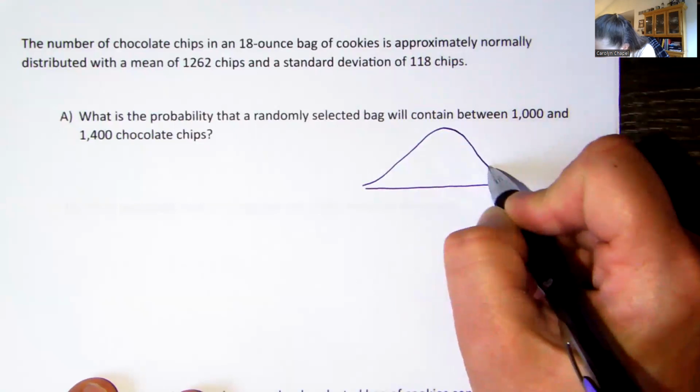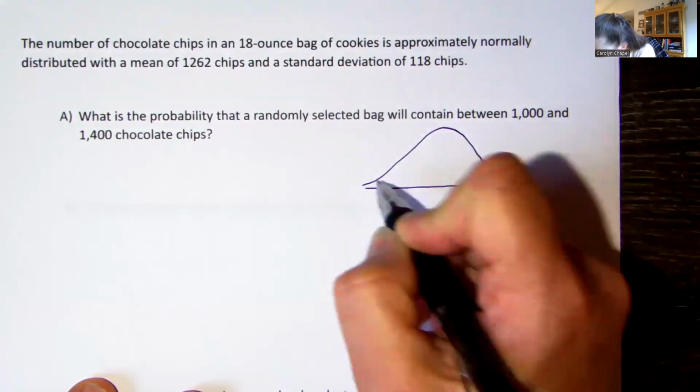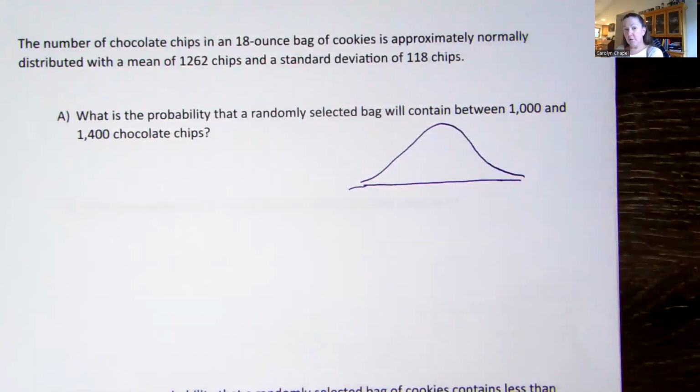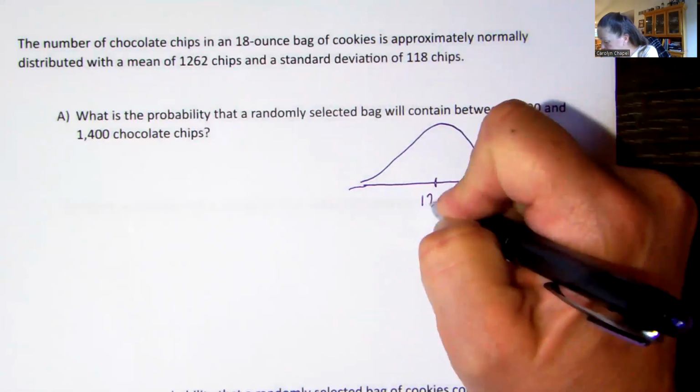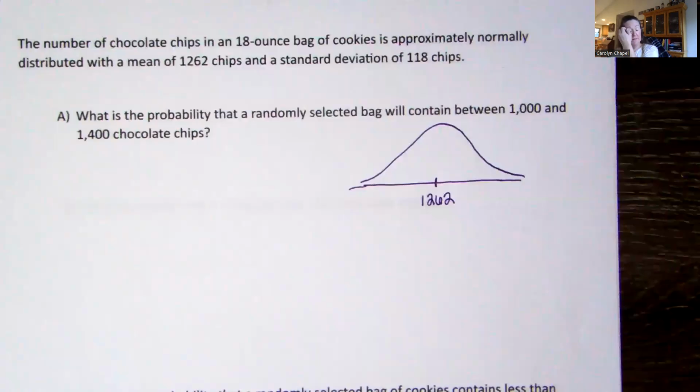So it is normally distributed, okay? And the normal curve is always centered around the mean. So that 1262 is going to be smack dab in the middle. And then I like to put the other numbers that I'm concerned about in my picture as well.